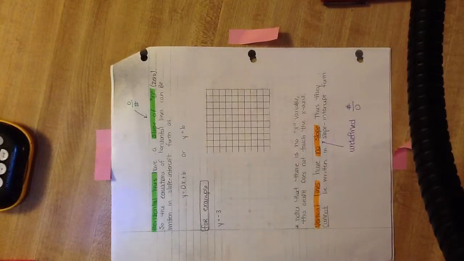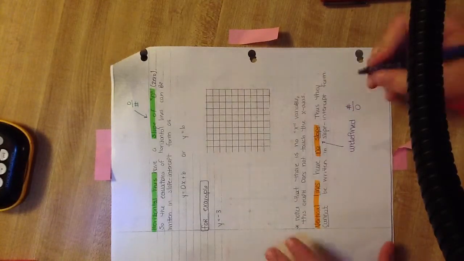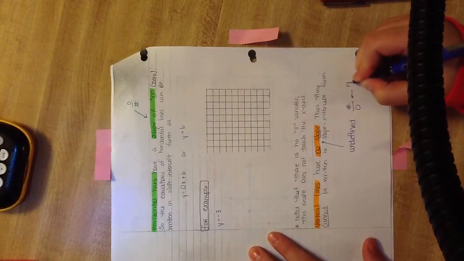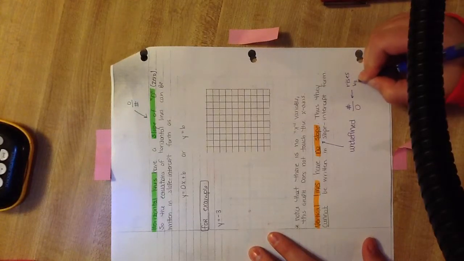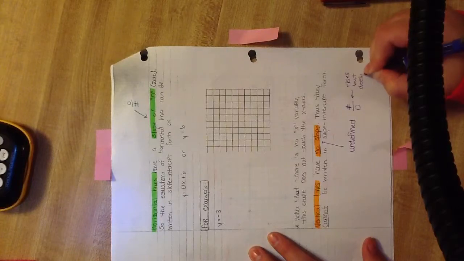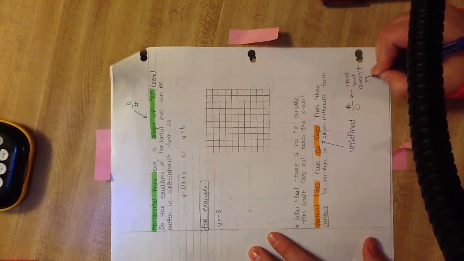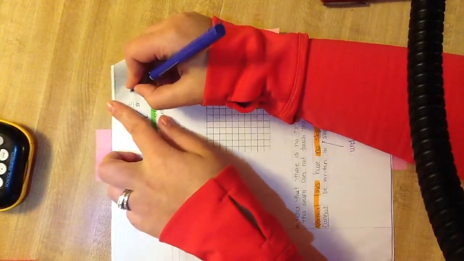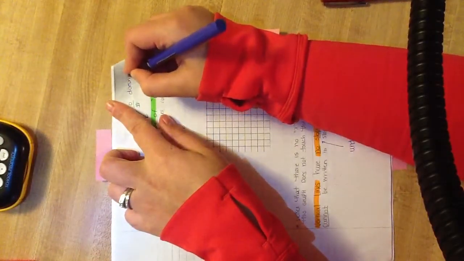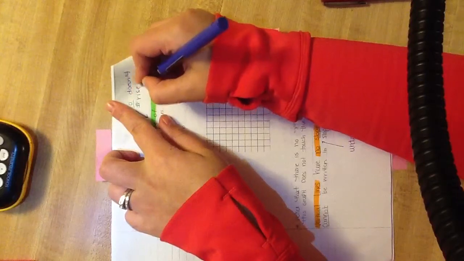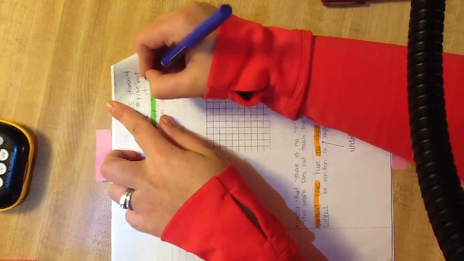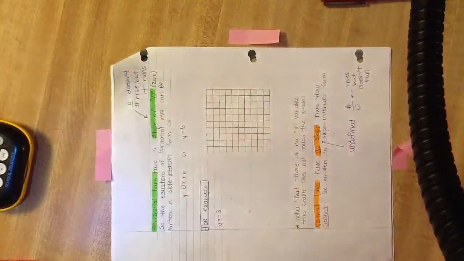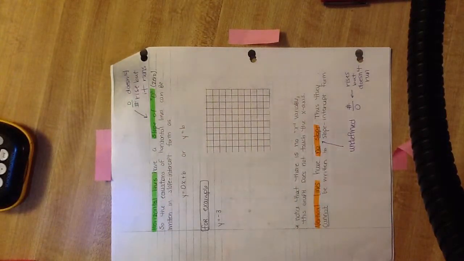So when we're talking about 0 over a number or a number over 0, this means it rises but doesn't run. Now for our horizontal line, this means that it doesn't rise, but it runs. Okay? Horizontal lines can be written in slope-intercept form because they do have a slope.